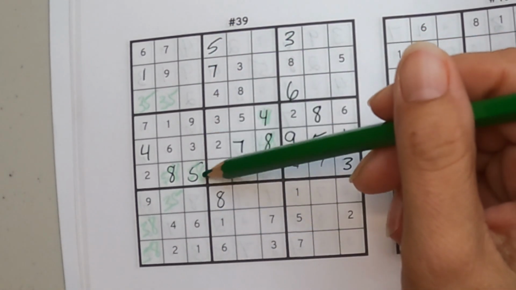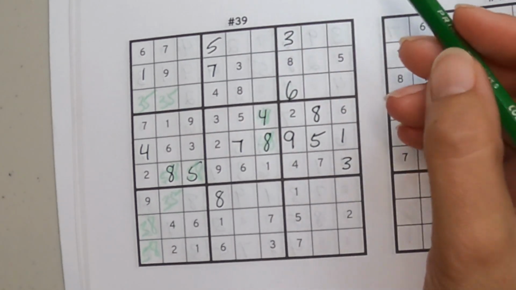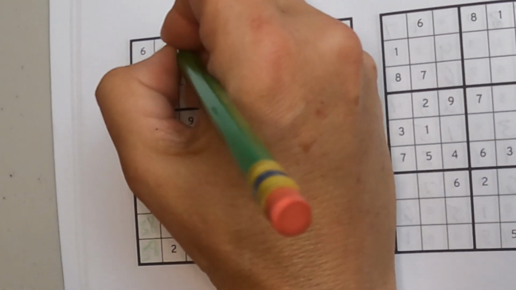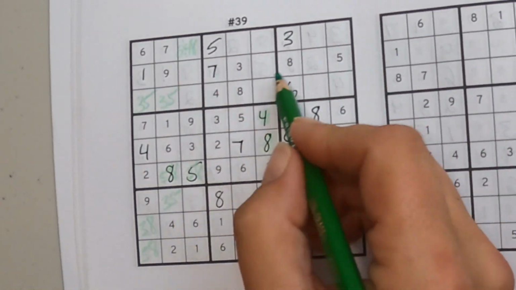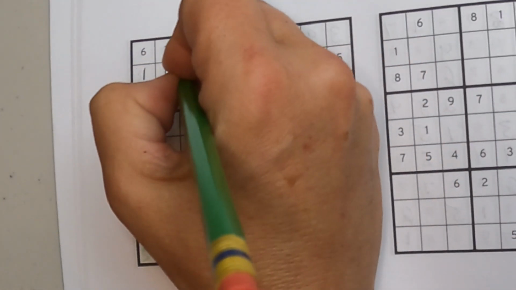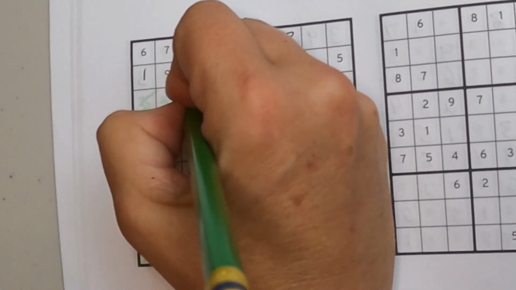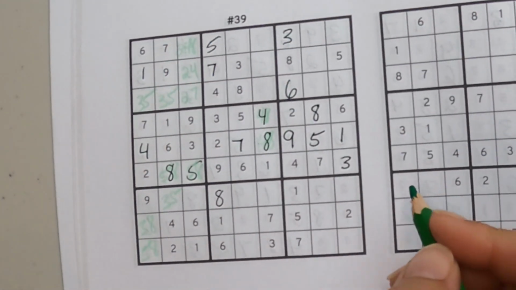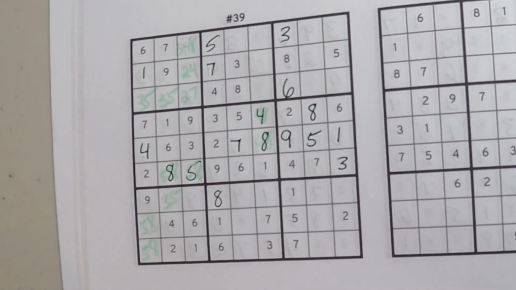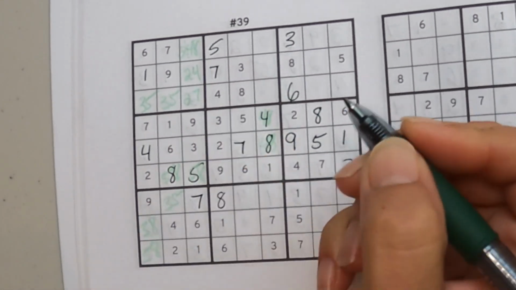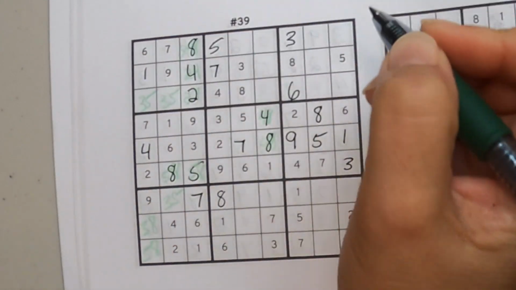For this column, we're missing 2, 4, 7, and 8. Got 7 here, so 2, 4, 8. 7 and 8 here, so 2, 4. 4 and 8 here, so 2, 7. 2, 4, and 8 here, so this is our 7. That makes this our 2, 4, 8.